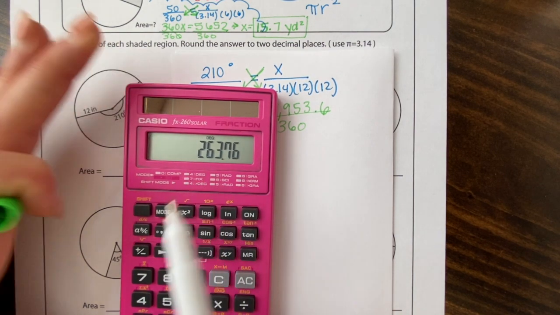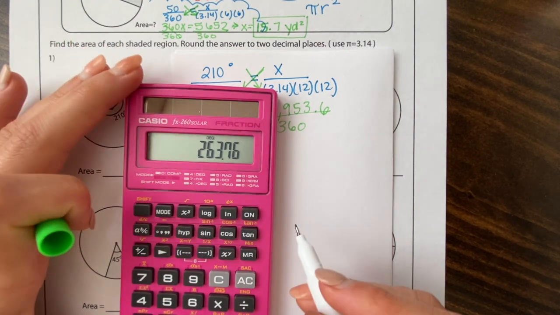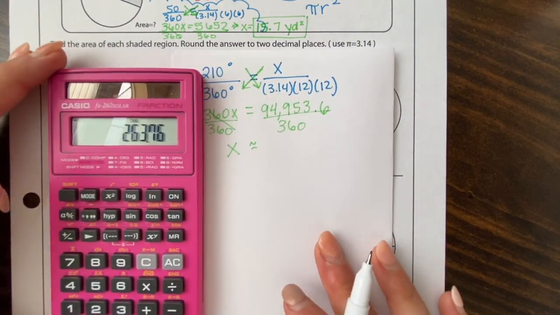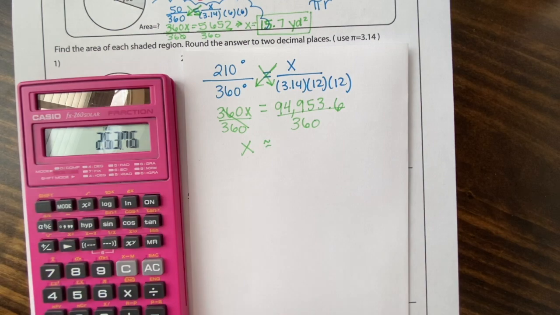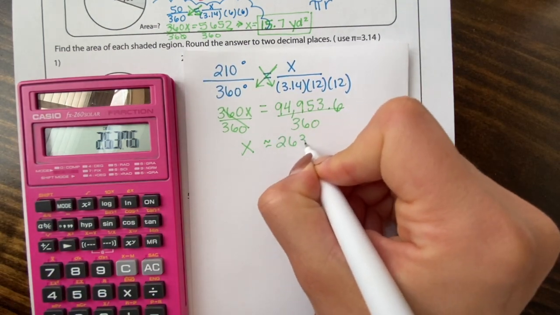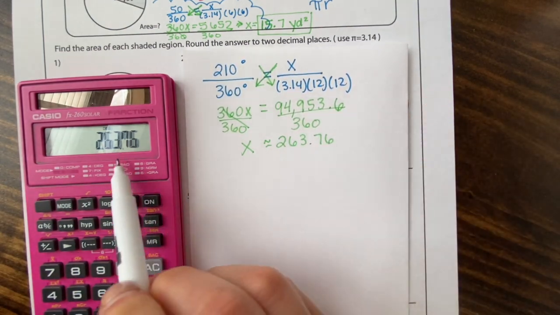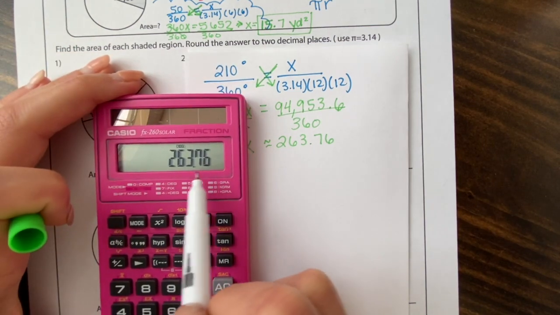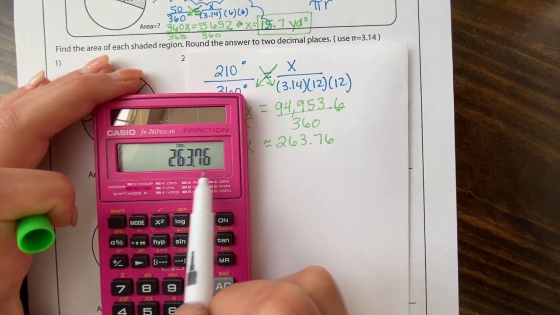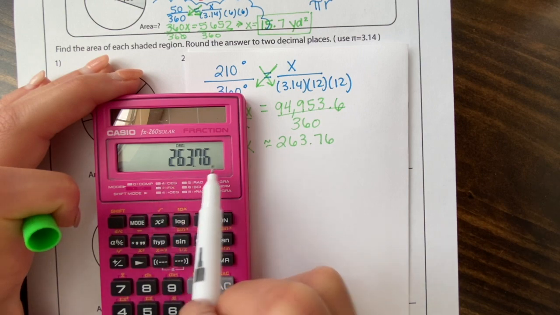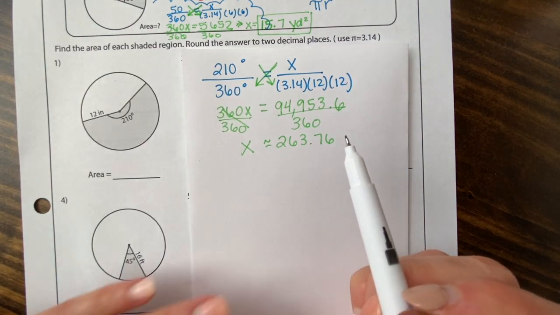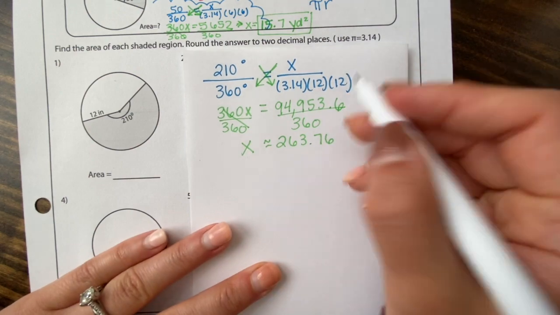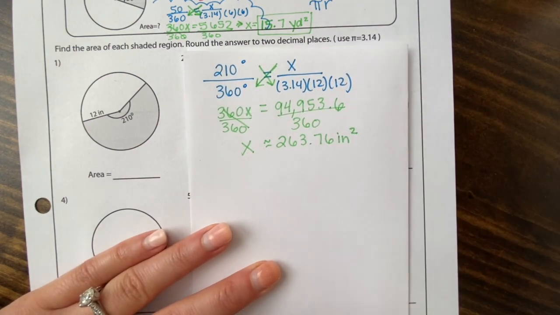And you get 263.76. We don't have to round this number because it is already to the nearest 2 decimal places. It's the hundredths place. We're done. We only round it if it's longer. All right, and we have to look at what we're talking about here. It's inches, it's square inches.